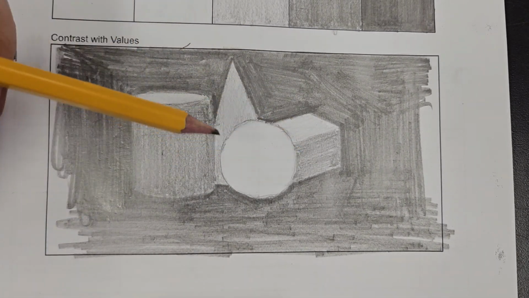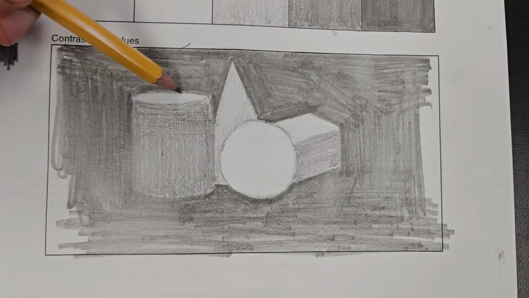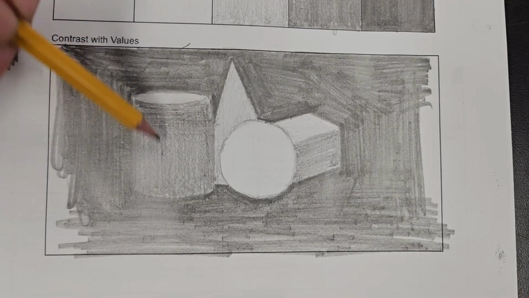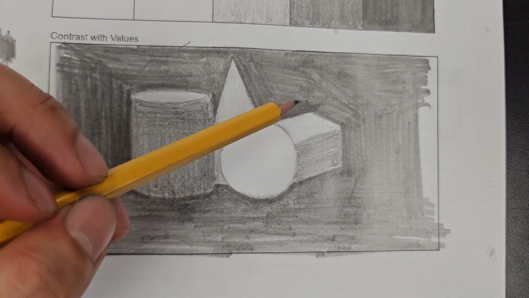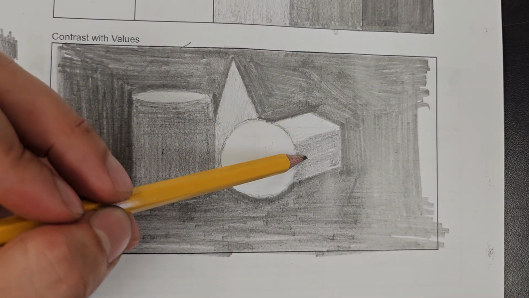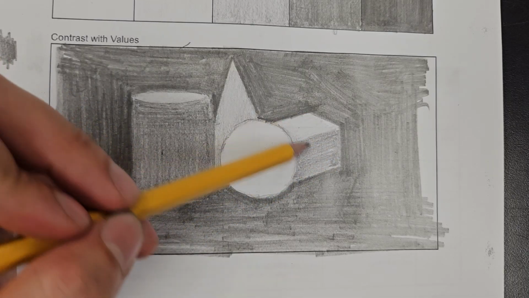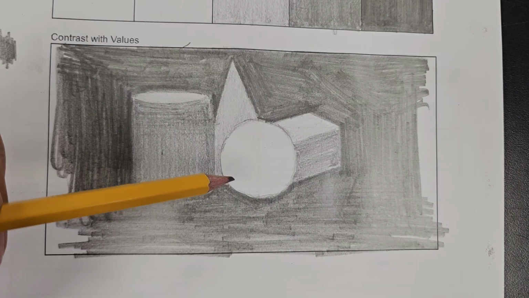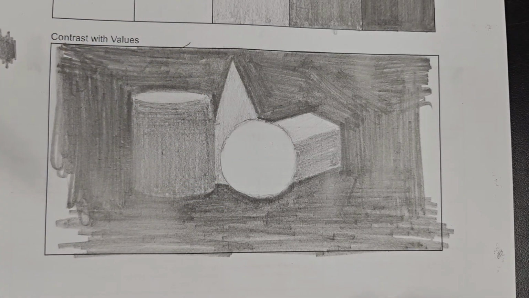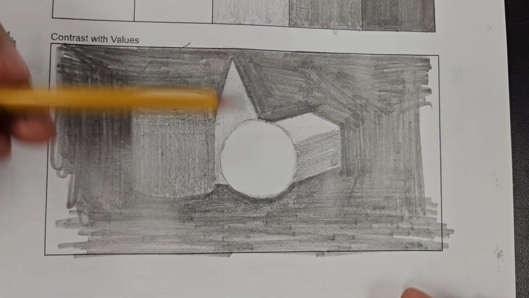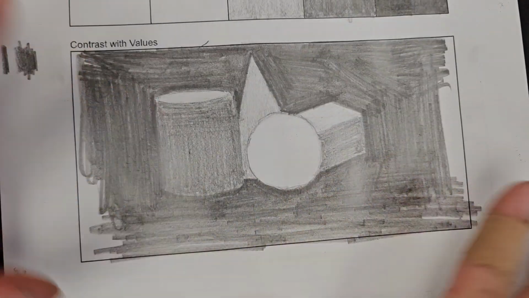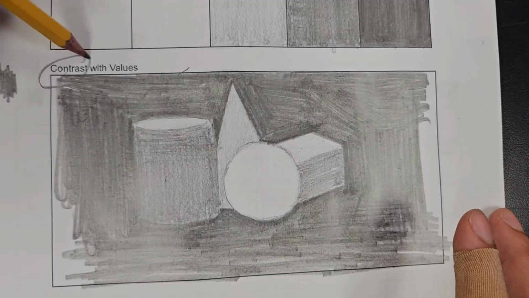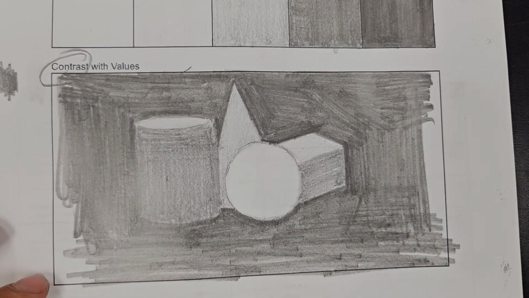Each part of the shape, okay? So if this is the top of a cylinder, you don't want that to be the same as the main part of the cylinder, right? The side of a cylinder. For this rectangular prism, you don't want this value to be the same as this value, or else it's just going to look like one shape. You want this to look like one face of your rectangular prism, okay? Next lesson, we're going to be learning about how to shade, like create shadows and stuff. For now, we're just generally adding in values to create contrast, okay? And that's how you would use values to create contrast.